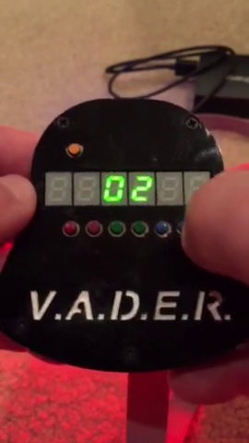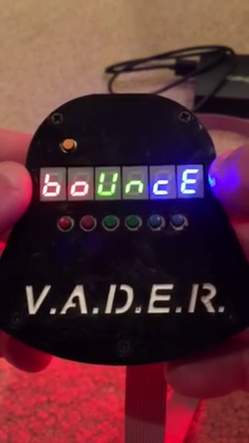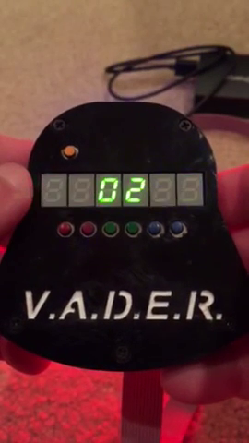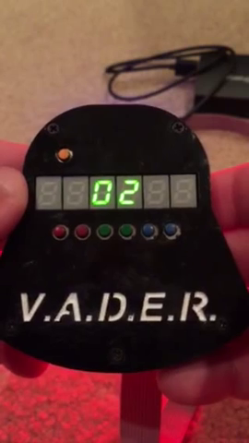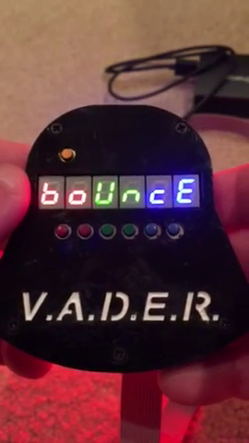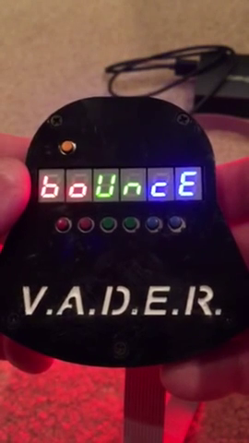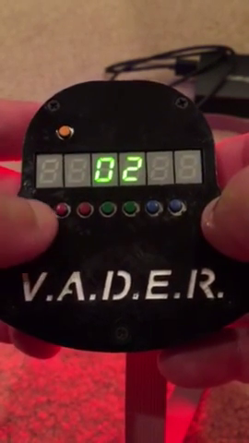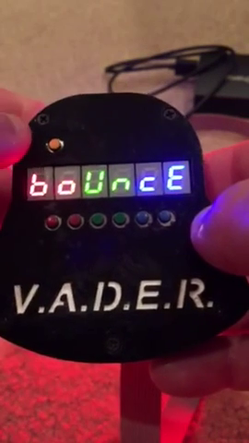And then the other predefined preset is bounce, which does a bouncing ball of one color around the screen, and then does the chase animation, which is the bouncing ball, but with two different bouncing balls with the two colors of whatever mode you're in.